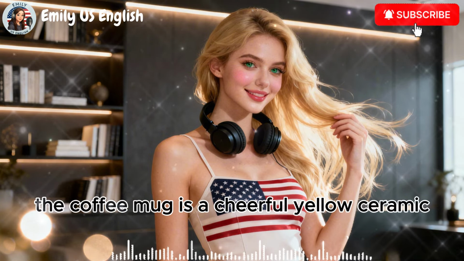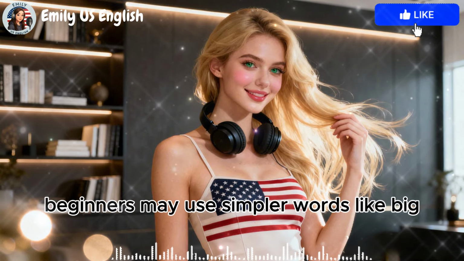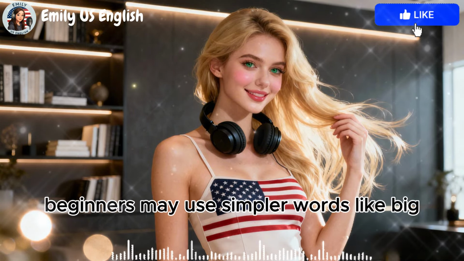Do you feel how the description grows with every small detail? This is the foundation of fluency, adding layer by layer of description until your listener can see what you are talking about in their imagination. It doesn't matter if you are a beginner or an advanced learner. The skill is the same. Beginners may use simpler words like big, small, red, or nice. Advanced learners can use more precise words like enormous, miniature, crimson, or magnificent. Both are describing, just at different levels of detail.